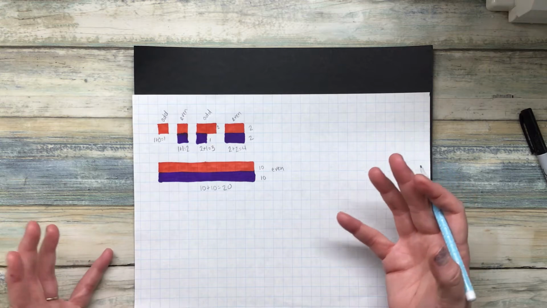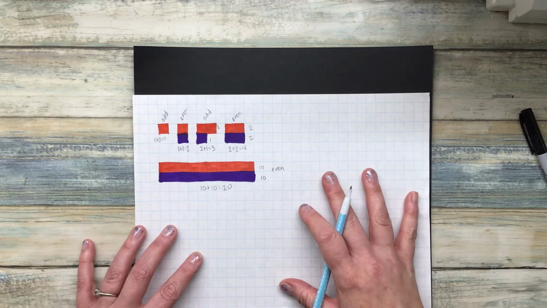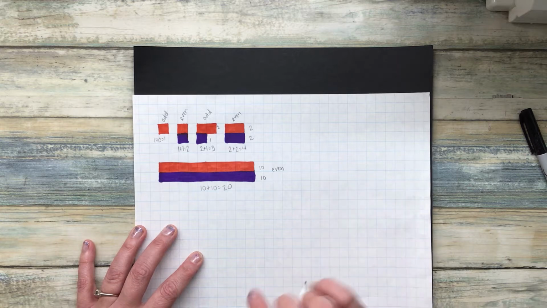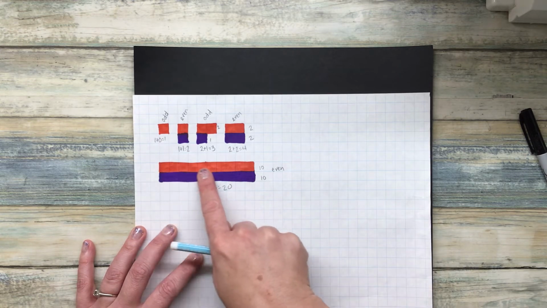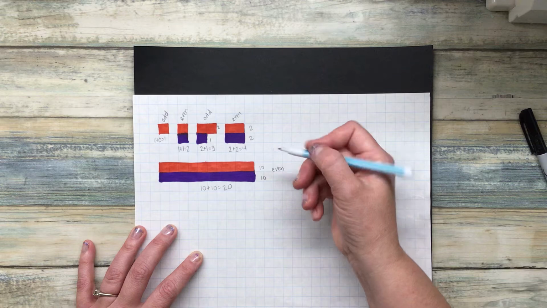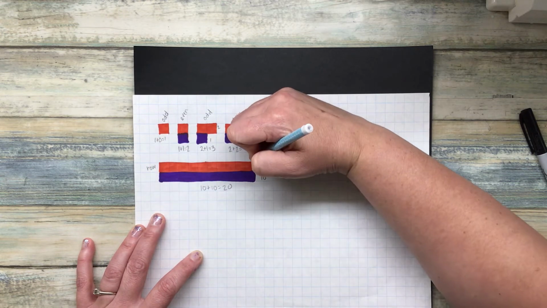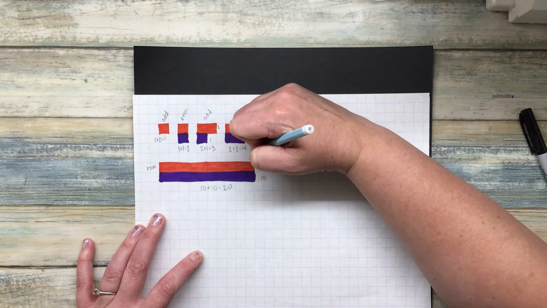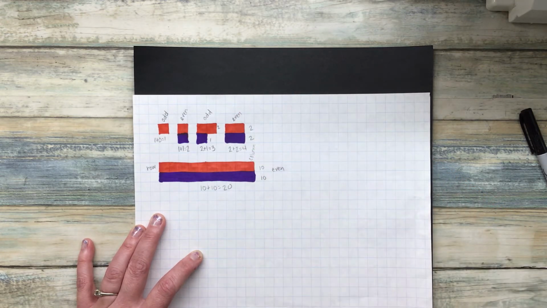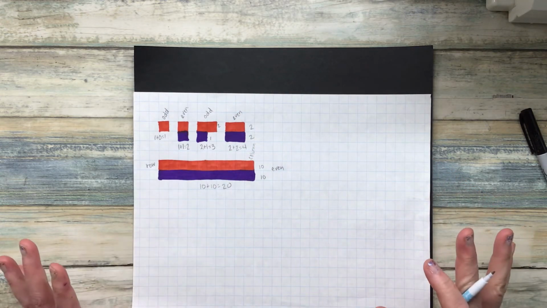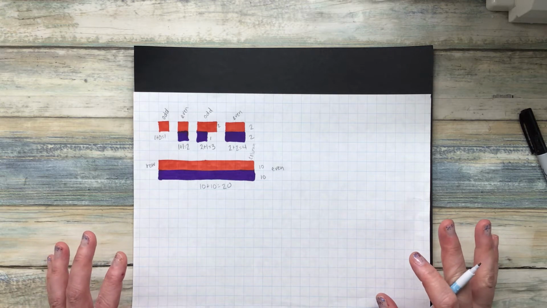Any questions about the way that we're organizing this? Something important to remember is if it goes across, it's a row. And if it goes up and down, it's a column. I know that you can't see that really well, but I just wanted to make sure and write that down so that we've got that.